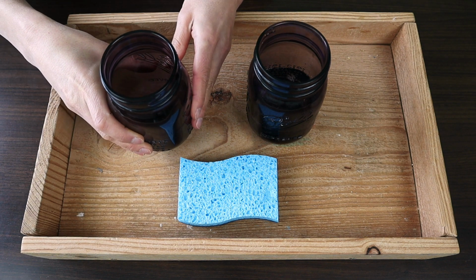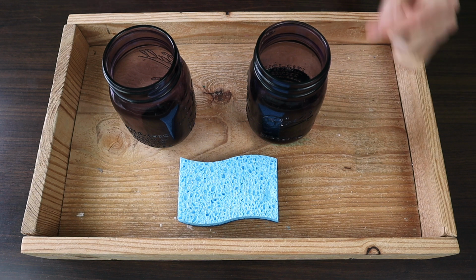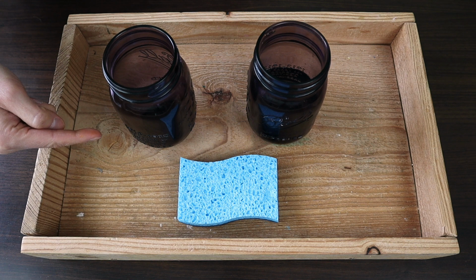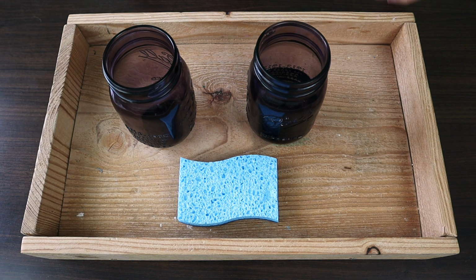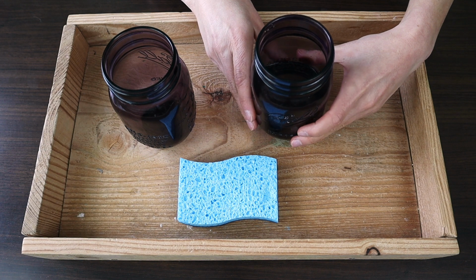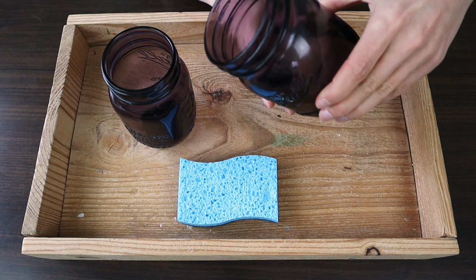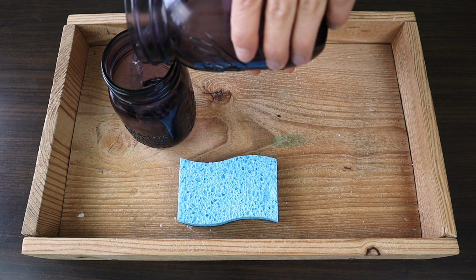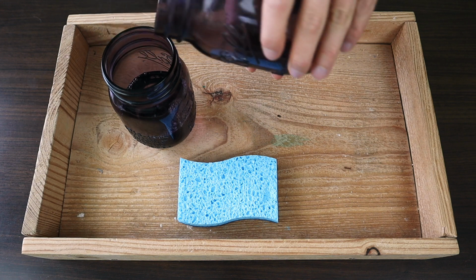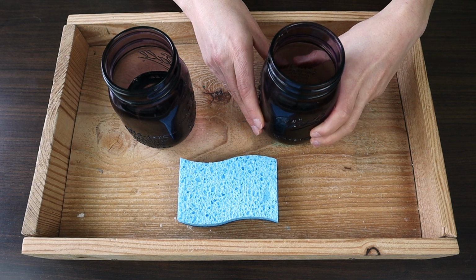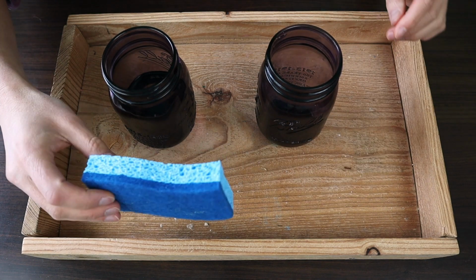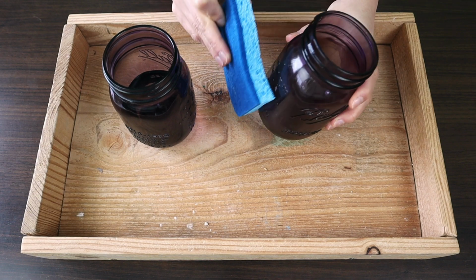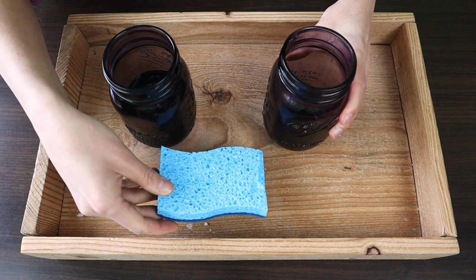Now this cup is empty and this cup is full of water. So let's practice pouring the water from this cup back to the first cup. So take both of your hands and you're going to hold the bottom of the glass, lift it up, and hold it over the top of the other cup and pour it in. As you're pouring, if any water spills, take your sponge and you can just wipe up the water. Maybe some of the water is dripping down the glass. You can wipe it up there.